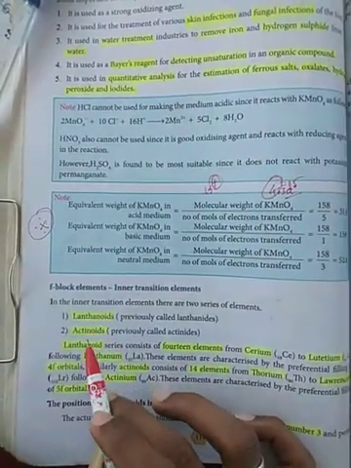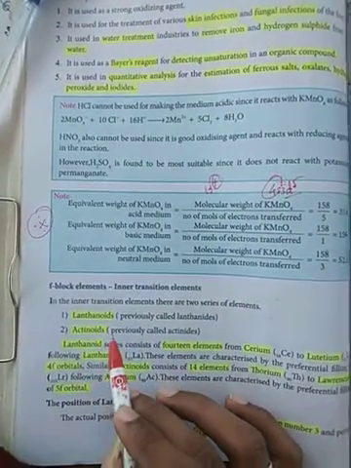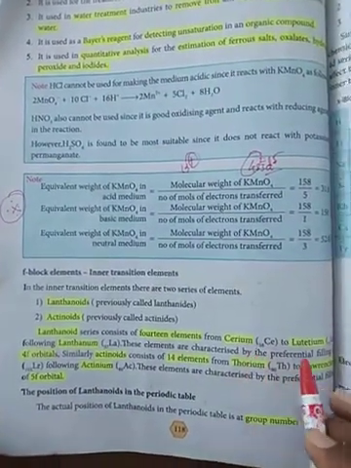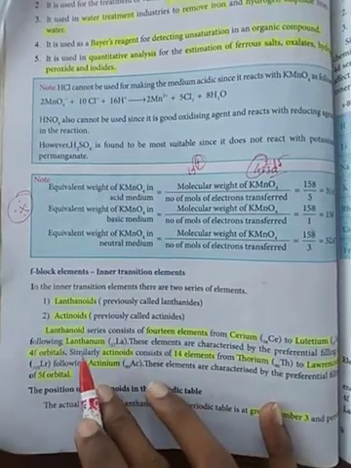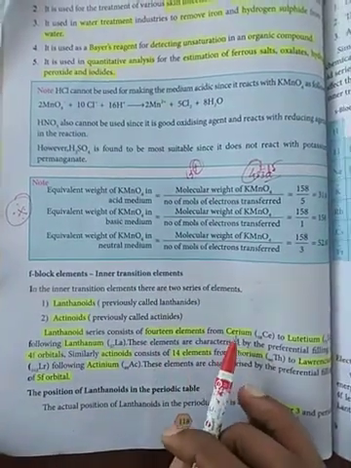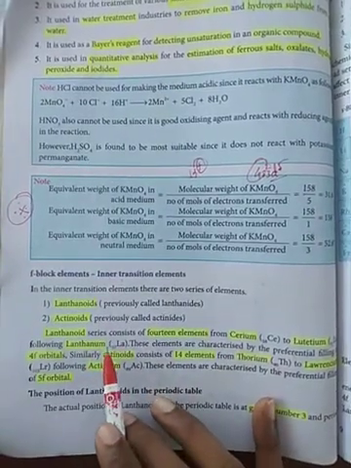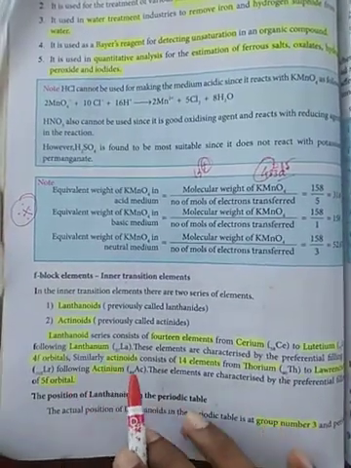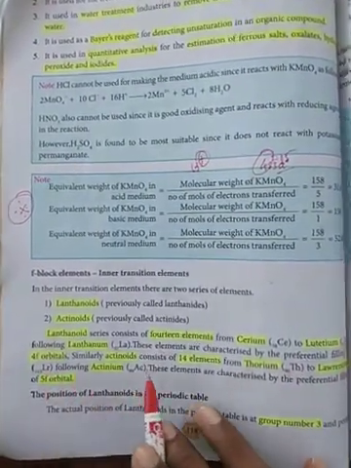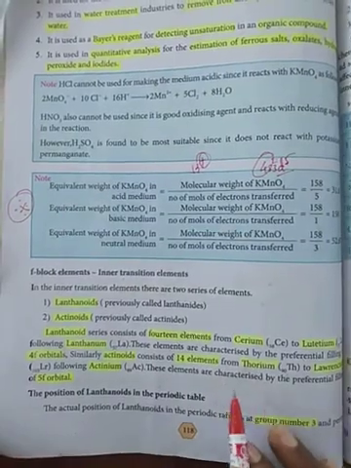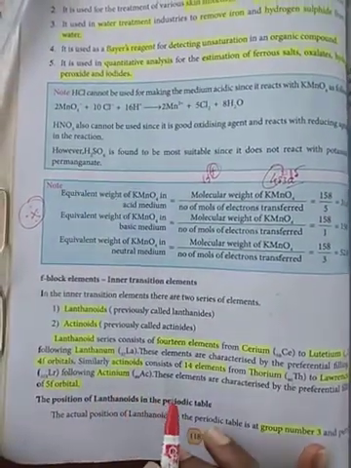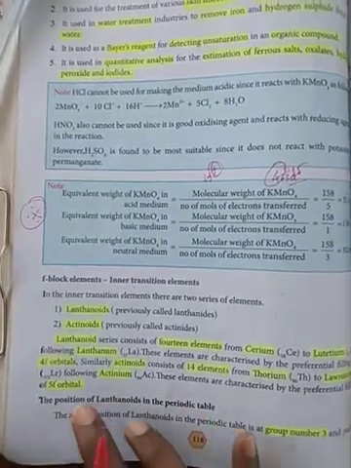So lanthanides and actinides, the f-block elements, will be considered. The lanthanides are 14 elements, cerium to lutetium. From lanthanum the d-block elements are started, and the f-block elements start from cerium. The next 4f orbitals are the outermost shell, the characteristic filling is 4f orbitals. The actinides are 14 elements, thorium to lawrencium. Following actinium, the characteristic filling is 5f orbitals.